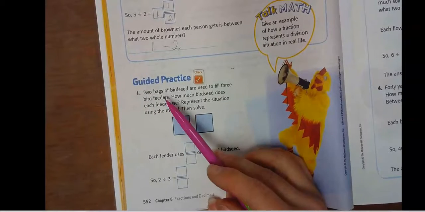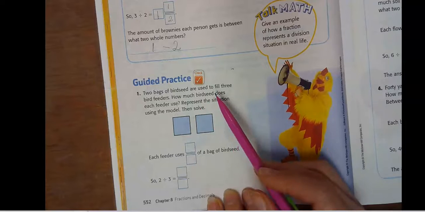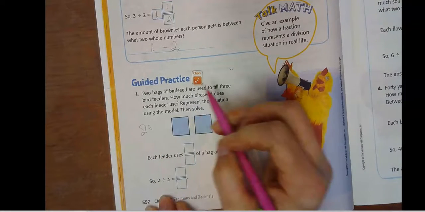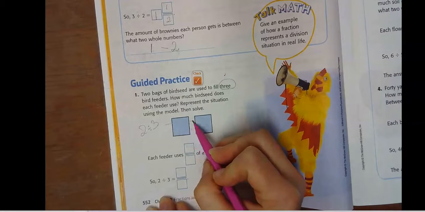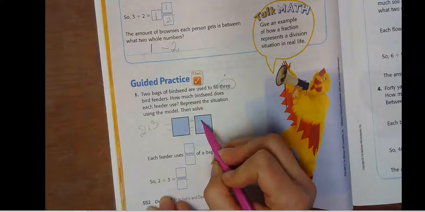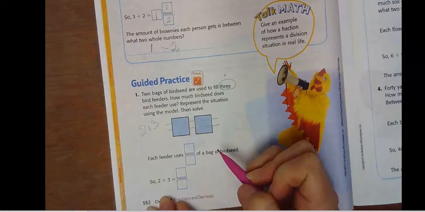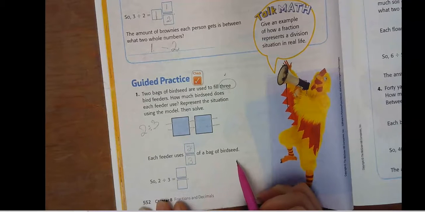One more practice here. 2 bags of bird seed are used to fill 3 bird feeders. How much bird seed does each feeder use? Okay, so these are our 2 bags of bird seed. They're divided among 3 bird feeders. So this bag of bird seed is divided among 3. This bag of bird seed is divided among 3. Each feeder uses 2 divided among 3, 2/3 of a bag of bird seed.